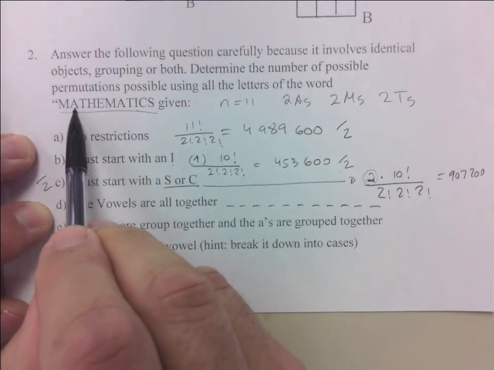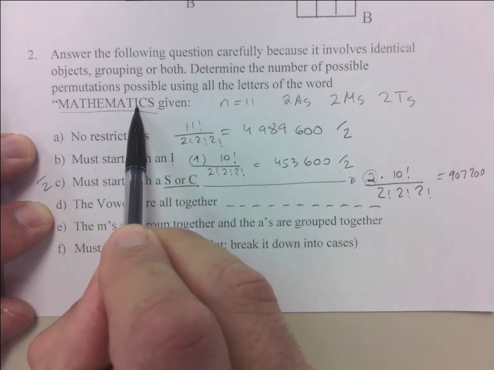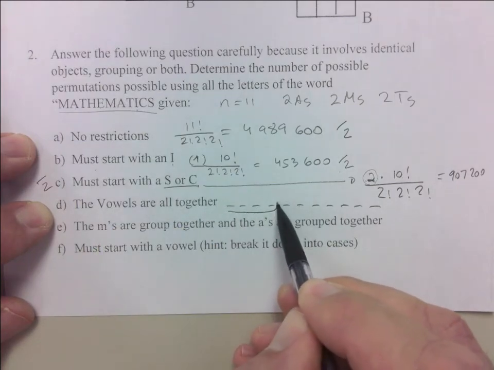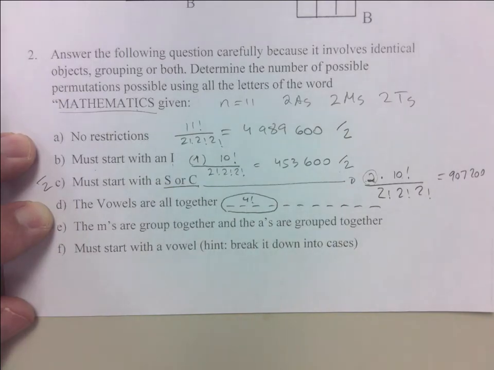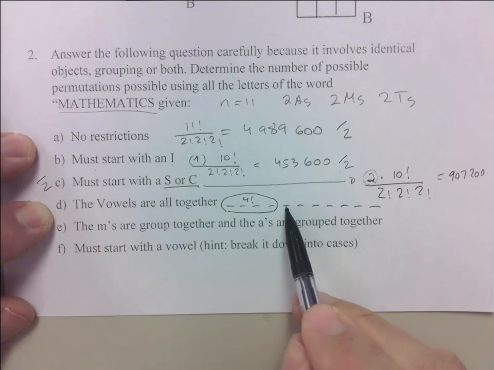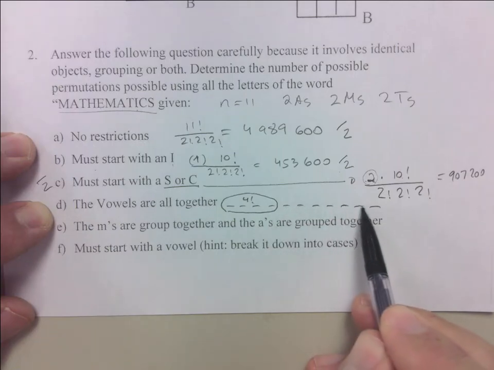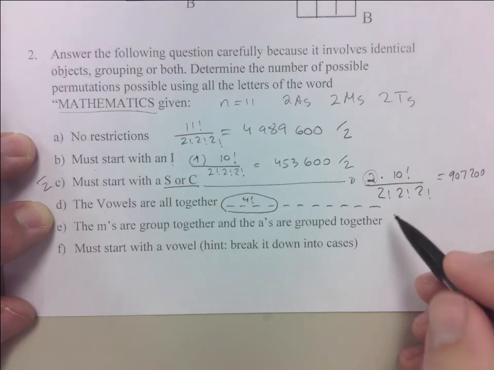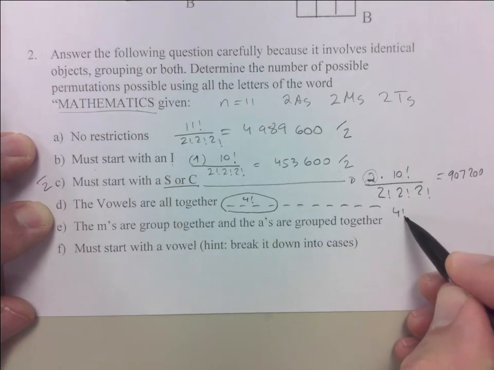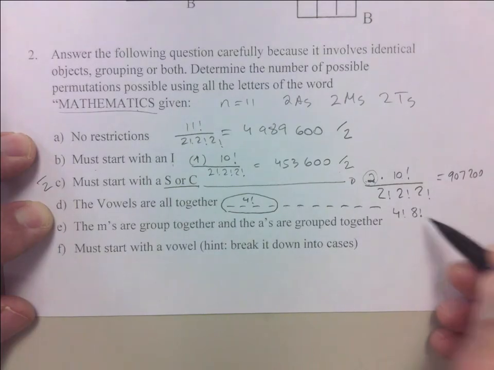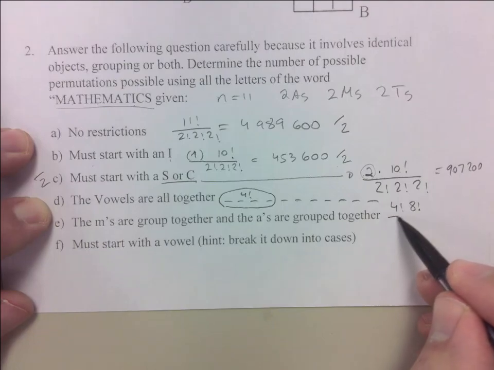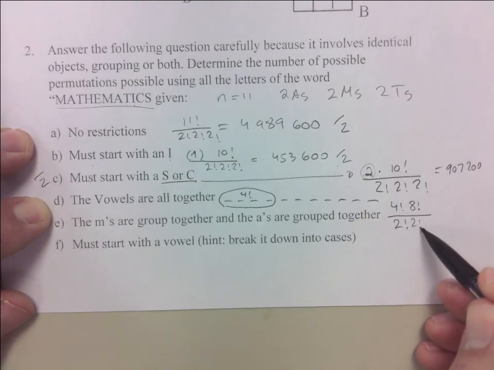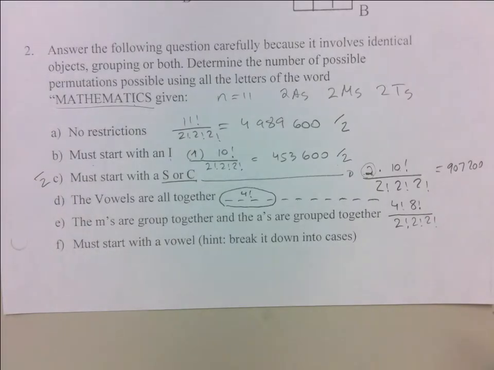Vowels, how many are there? 1, 2, 3, 4. So we'll first worry about them being together. So 4 factorial, and then it's 1, 2, 3, 4, 5, 6, 7, 8 if you zoom out. So I know it's crowded here. 4 factorial, small group. 8 factorial, zooming out. And what do I need to do yet? Darn it. I have to divide by this.